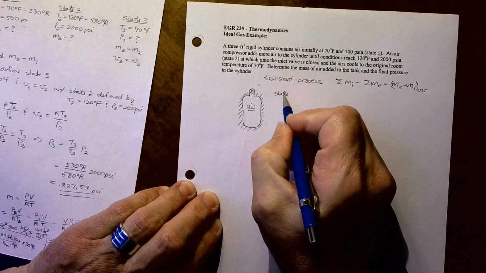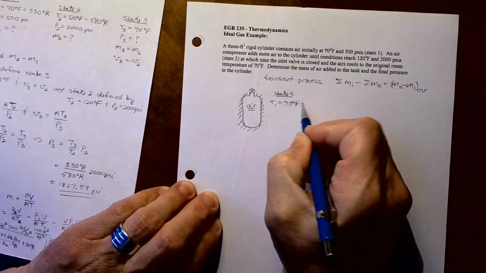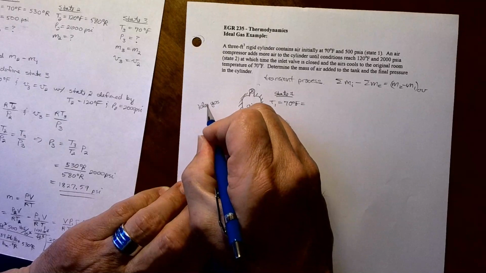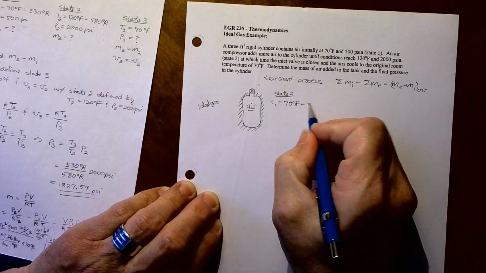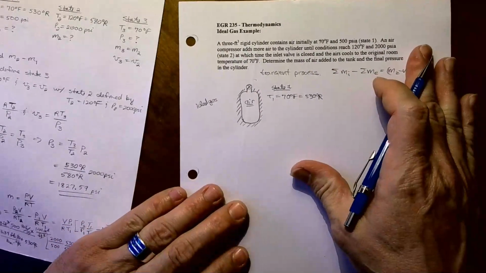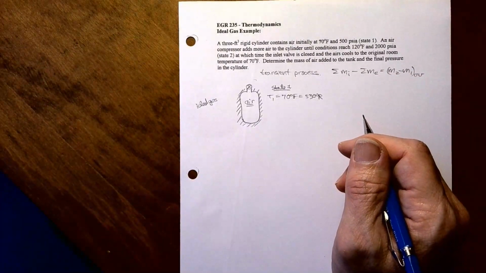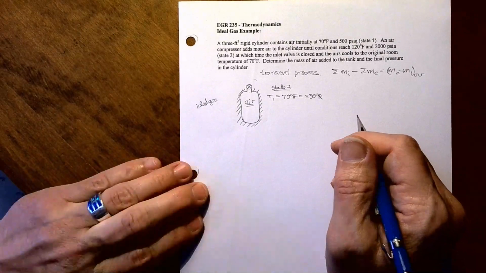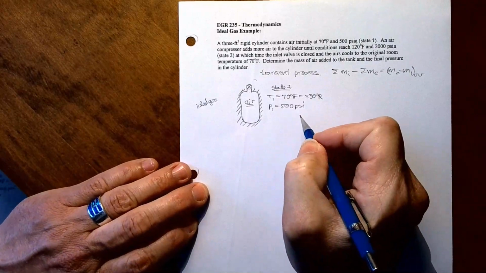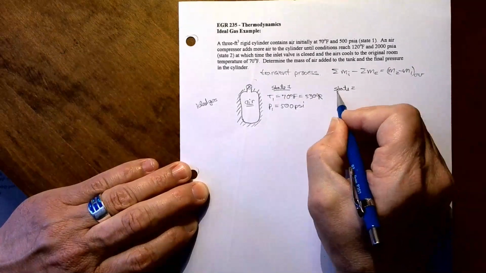And so they give us some information. We have state 1, the temperature T1 is equal to 70 degrees Fahrenheit. We're dealing with air. I'm going to go ahead and write ideal gas over here. And so I want to convert that temperature to degrees Rankine right away, so I don't make that mistake later. The pressure at that point, P1, is equal to 5,000 pounds per square inch. So that's going to define state 1.